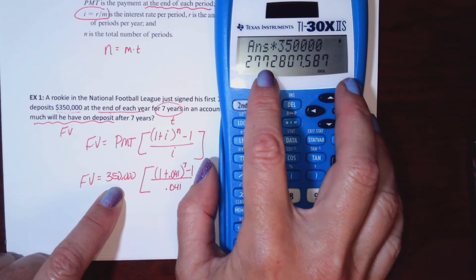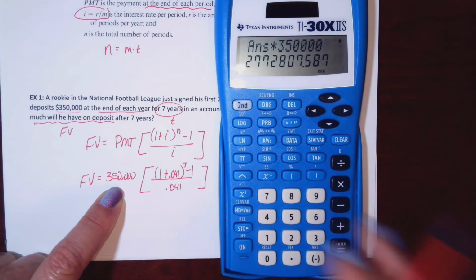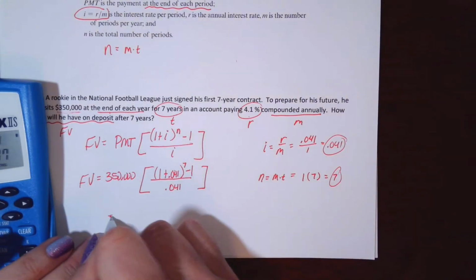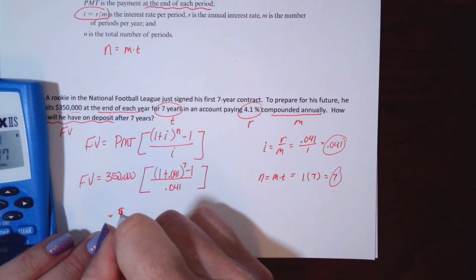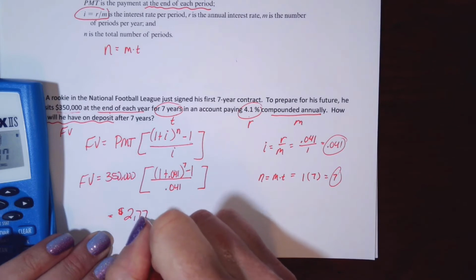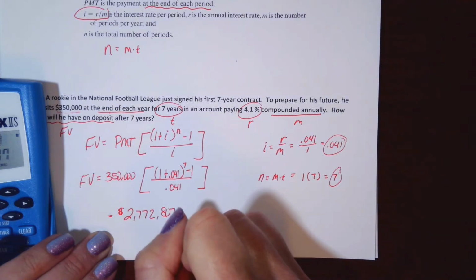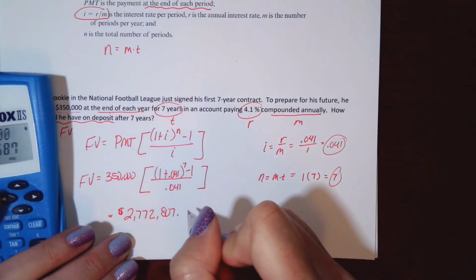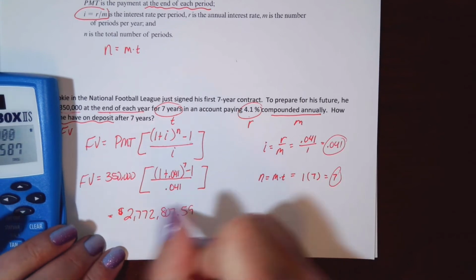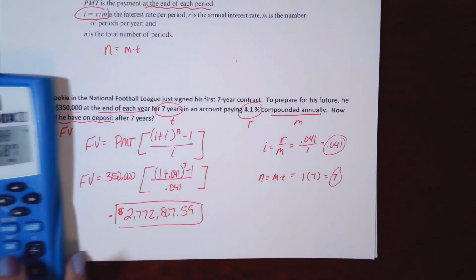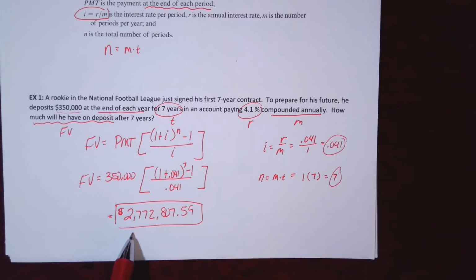And we see that we get a really large amount at the end of those 7 years, which makes sense because we're paying in $350,000 every year. So at the end of the 7 years, we've got $2,772,807, and rounded to the nearest penny, that's going to be 59 cents. So that's the total in the account, the future value at the end of 7 years.